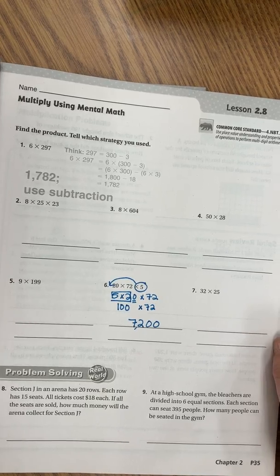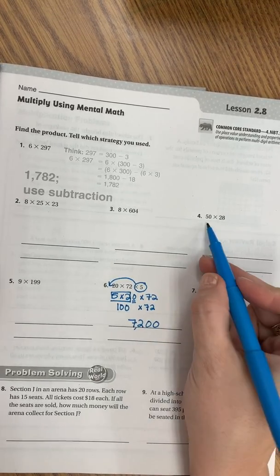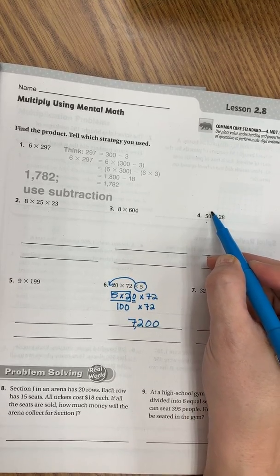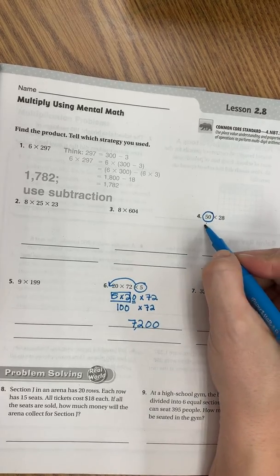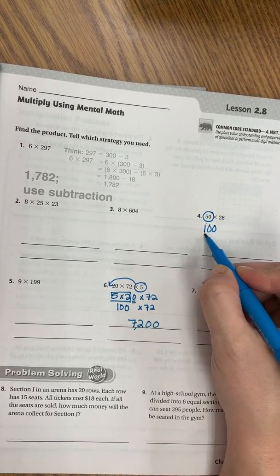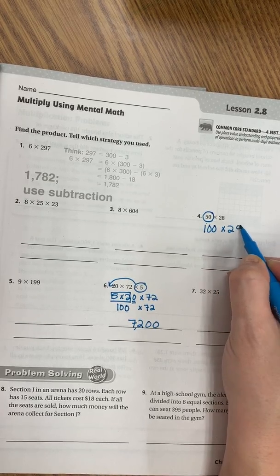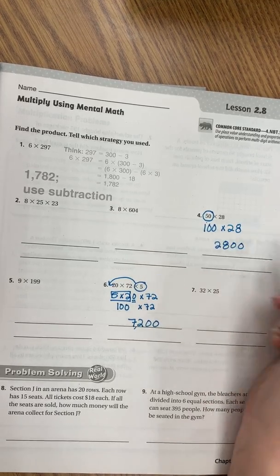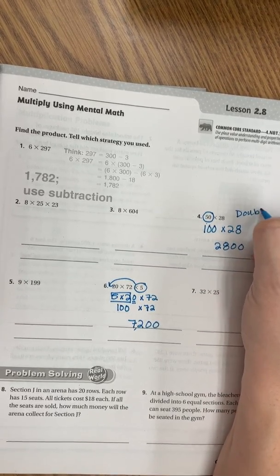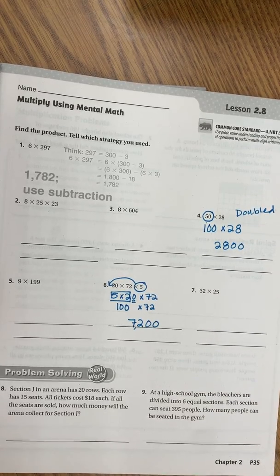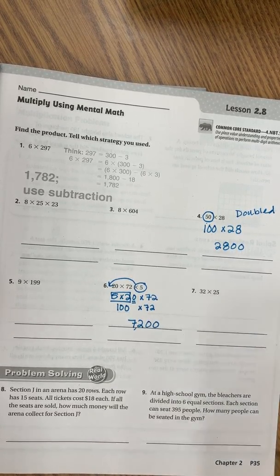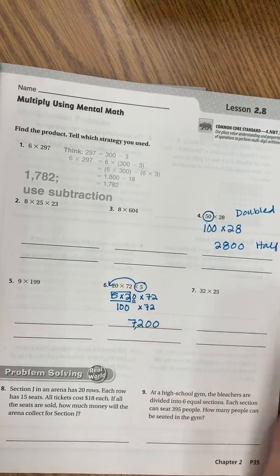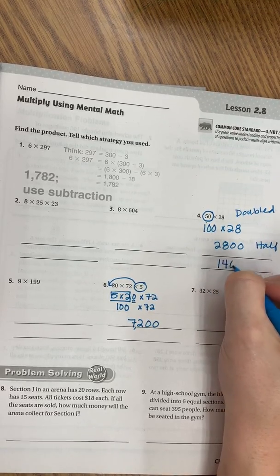Another strategy we talked about was halving and doubling. If you see 50 times 28, that's really difficult to do in our head, but I know that 50, if I double that, I'm going to get 100. And I could multiply 100 times 28, and I know that I would get 2,800. But since I doubled my work to find an easier problem with a friendly number, I now have to halve it to go reverse. So half of 2,800 would be 1,400.